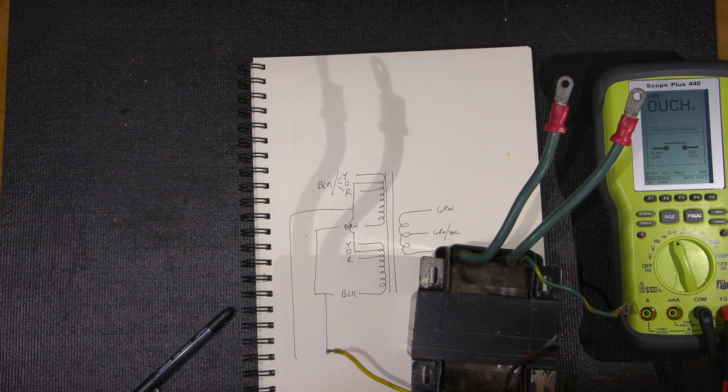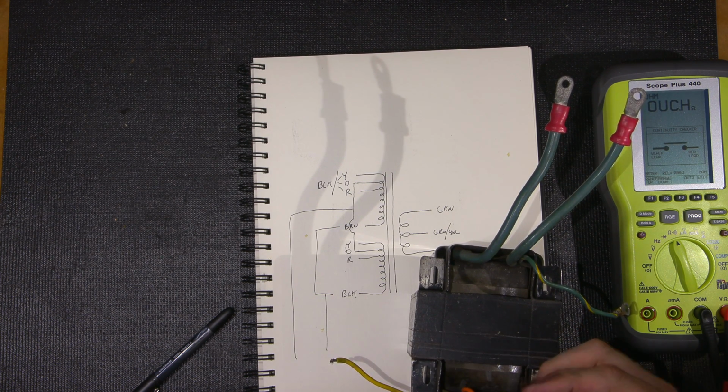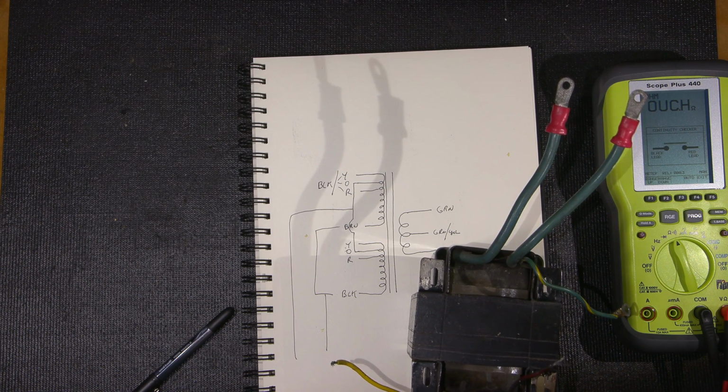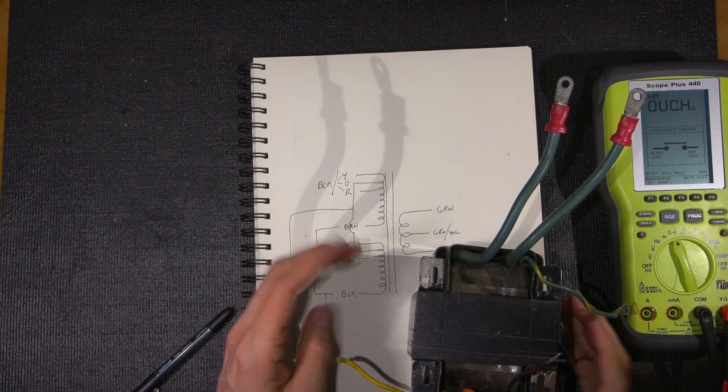And what we can do now is measure this. We would start doing that with a dim bulb tester, getting these other ones out of the way. So I'll get that all set up and I'll be right back.